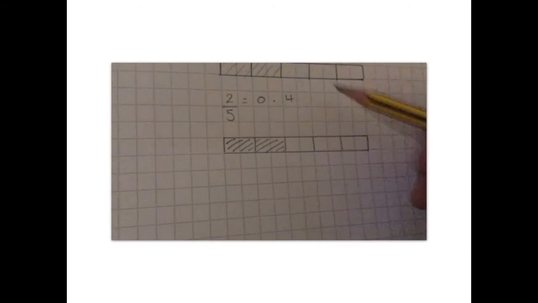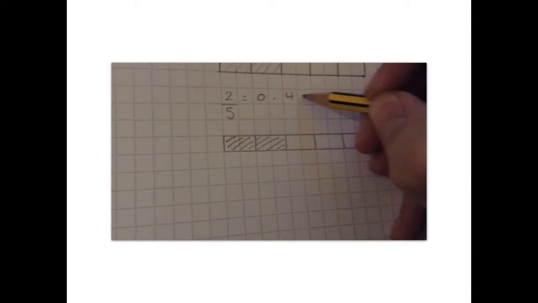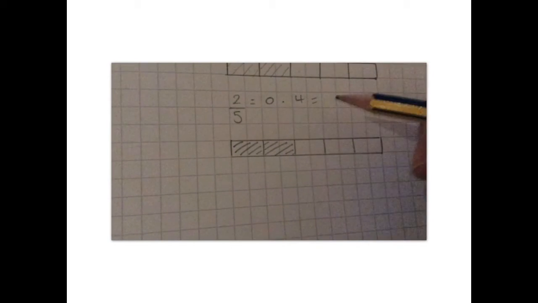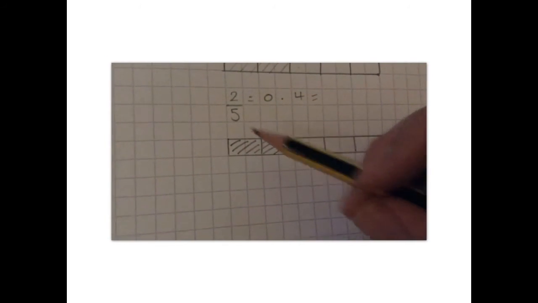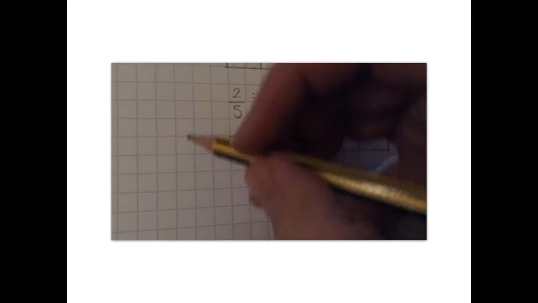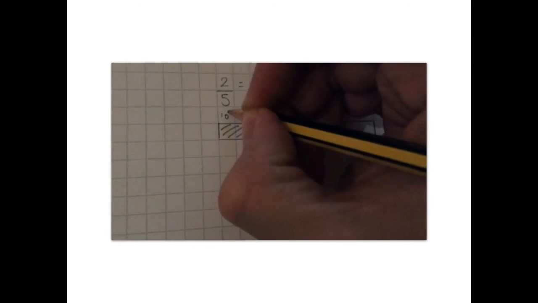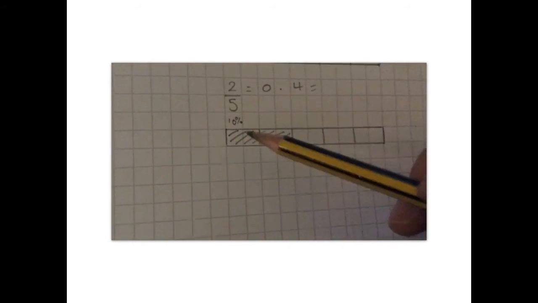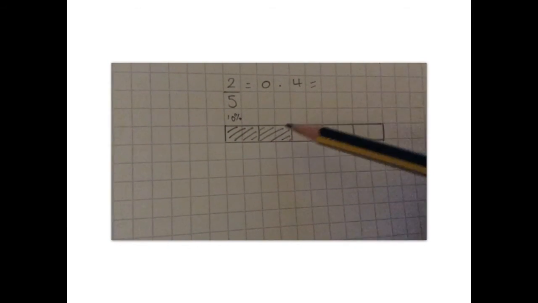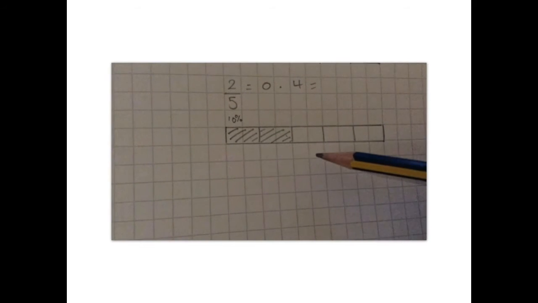So now the question becomes, what is the percentage equivalent of 2/5 and 0.4? Well, again, we go back to our bar model. Again, this whole bar here is the same as or equal to 100%. And if each one of these little blocks here counts as 10%, then we've got 10, 20, 30, 40%.